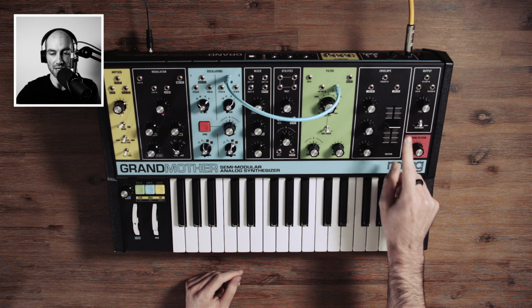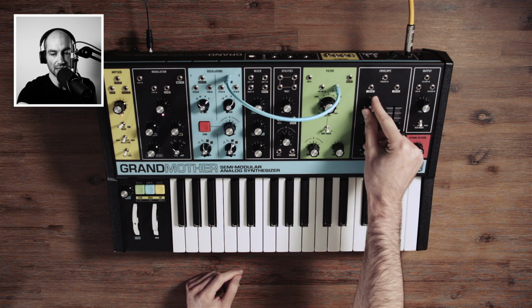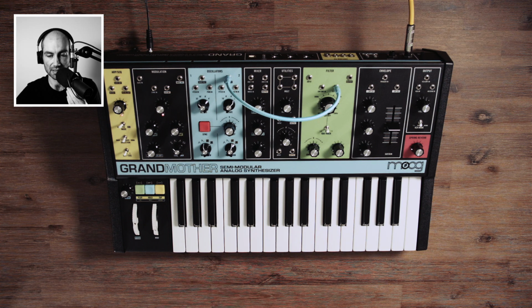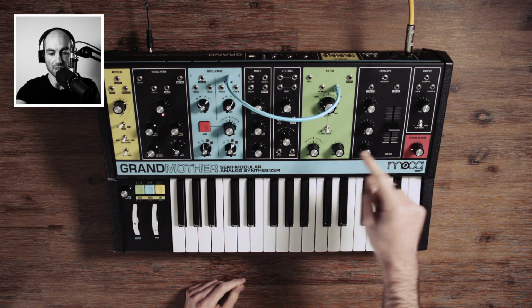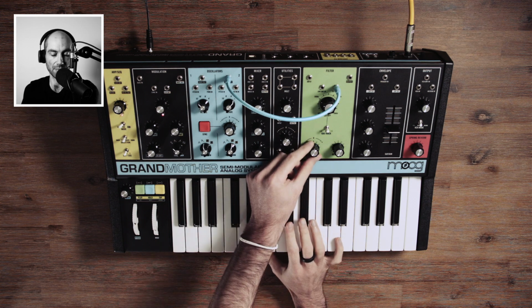All right, so I'm going to set a shape that's roughly sustained in the middle and a bit of decay, just to get that initial kind of wow effect, both for the amplitude, but also for controlling the cutoff frequency here. And then we're just going to bring this amount up a little bit.